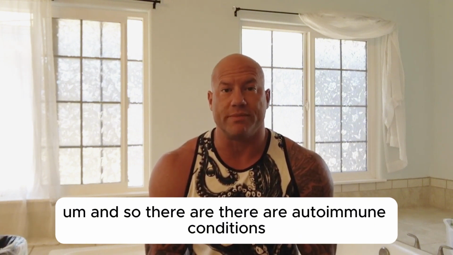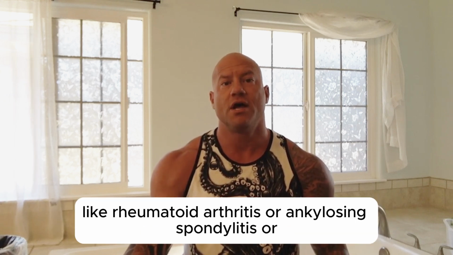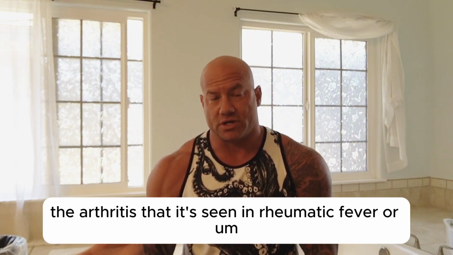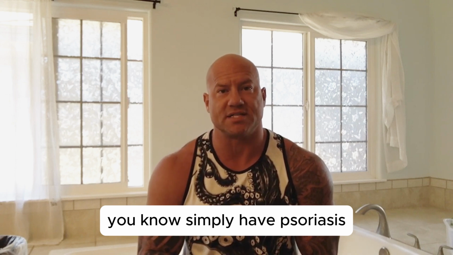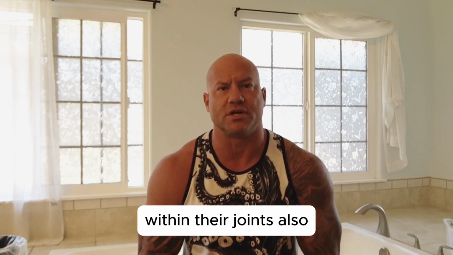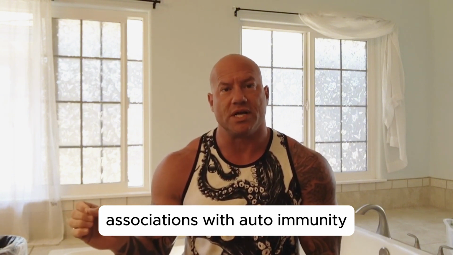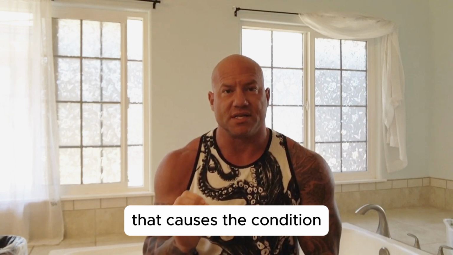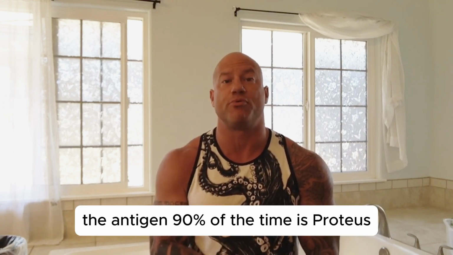And so there are autoimmune conditions that are always known to have been immune related that cause arthritis, like rheumatoid arthritis or ankylosing spondylitis, or the arthritis that's seen in rheumatic fever, or psoriatic arthritis. Some people have psoriasis and then it starts to cause inflammation within their joints also. So some of these have names and associations with autoimmunity, and each of those has an antigen that causes the condition. So like in rheumatoid arthritis, the antigen 90% of the time is Proteus.